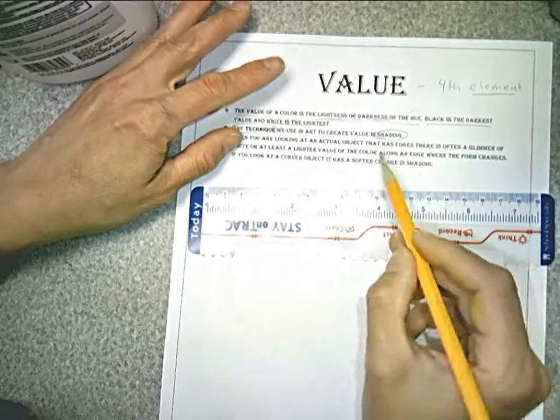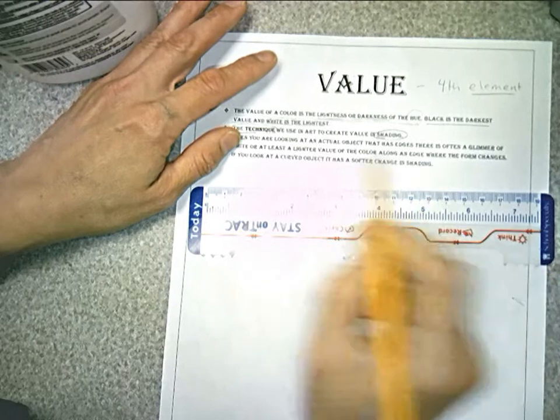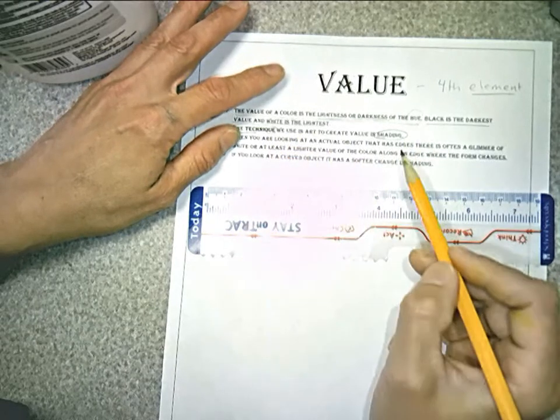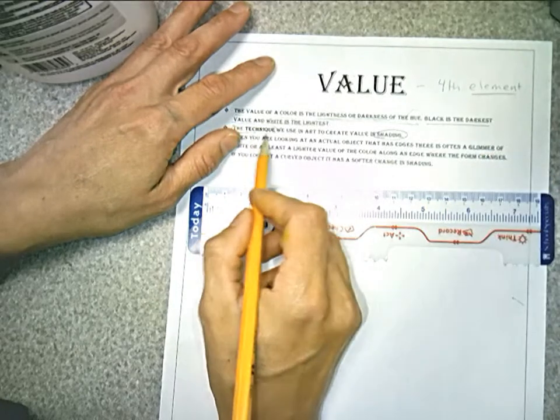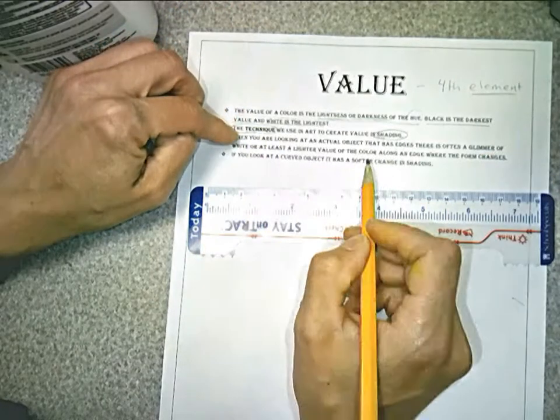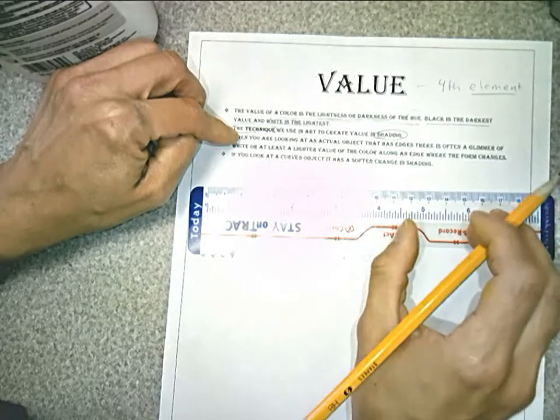Now the technique used to create it in drawing is shading. When we talk about shading, we're not talking about an element of art. We're talking about a technique. All right, the technique, shading, creates the element, value.